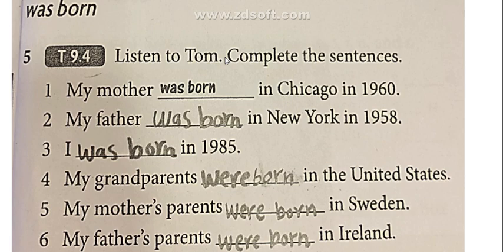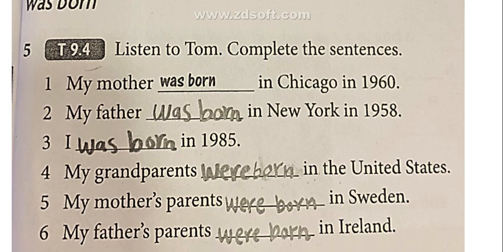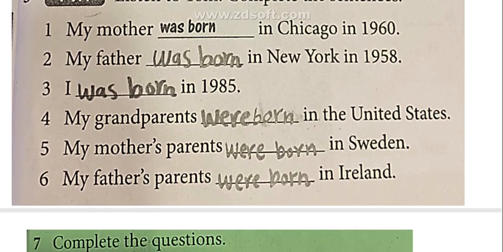But my grandparents were born in the United States. My grandparents are plural, so we put were born. My mother's parents were born, here we put were born because we have a plural form. My father's parents were born in Ireland because they are plural.